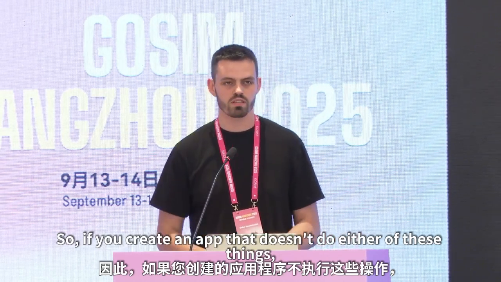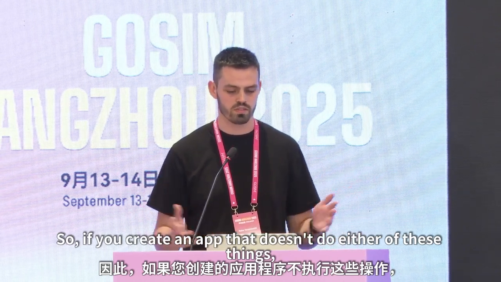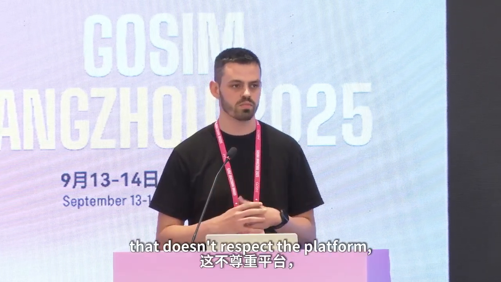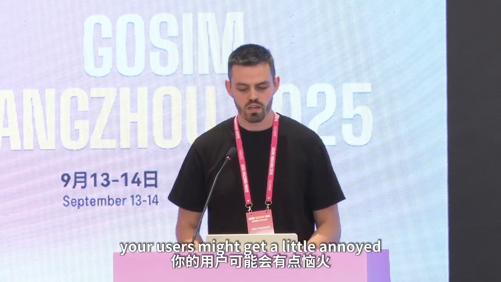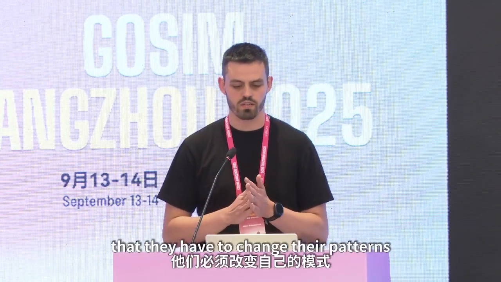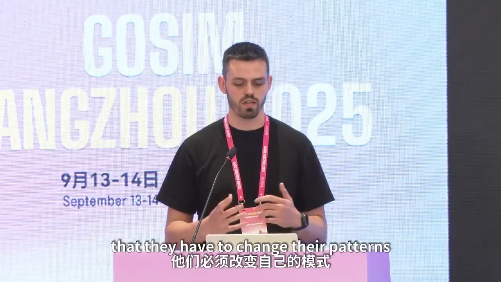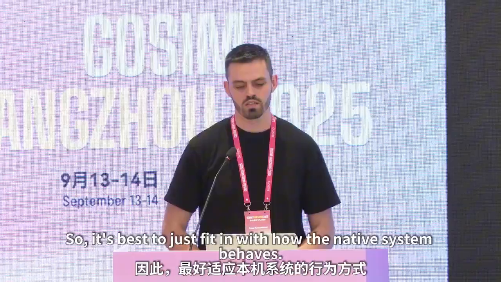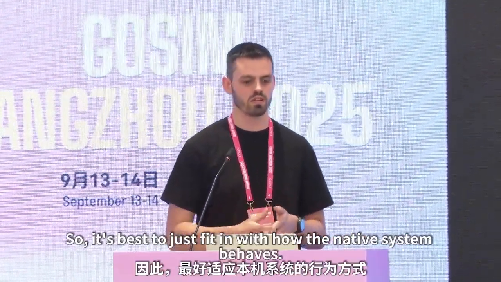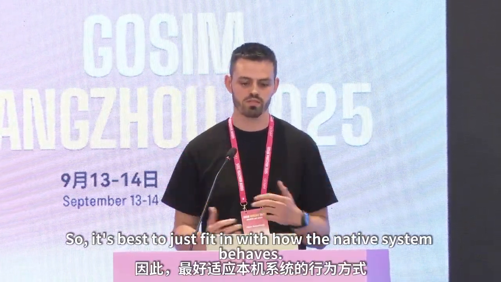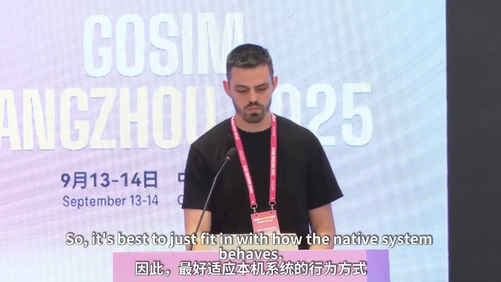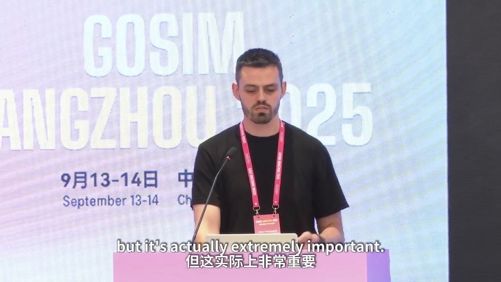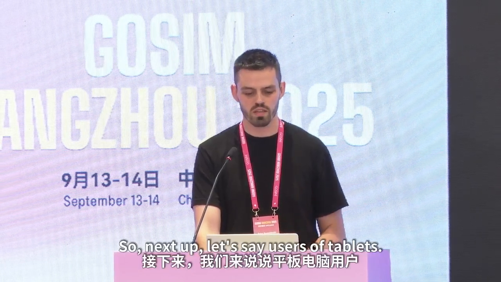So if you create an app that doesn't do either of these things, let's say you create your own custom JavaScript navigation that doesn't respect the platform, your users might get a little annoyed that they have to change how they use their phone, just for your app. So it's best to just fit in with how the native system behaves. And this might seem like a little detail, but it's actually extremely important.